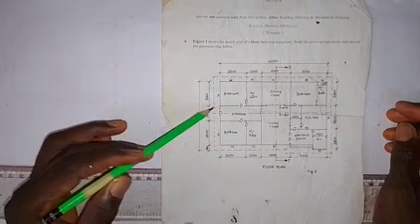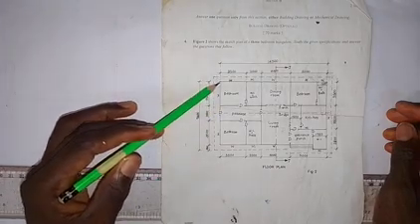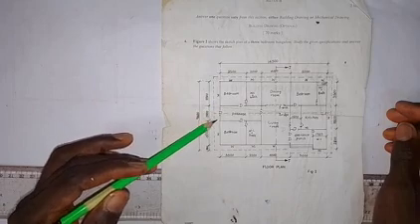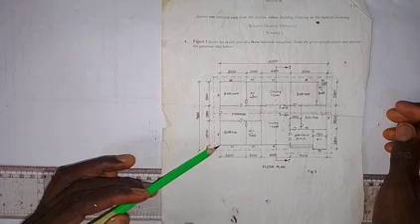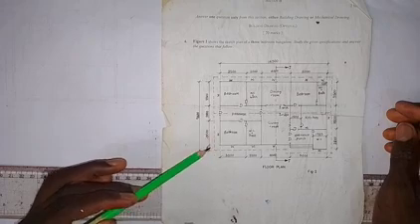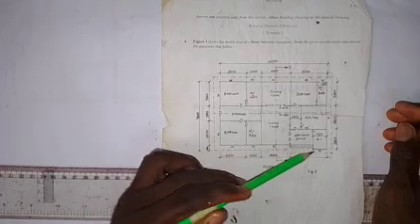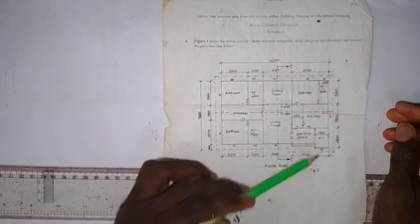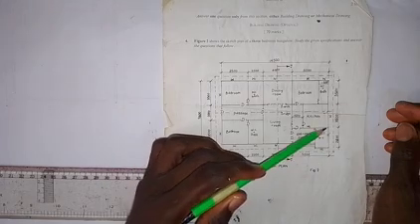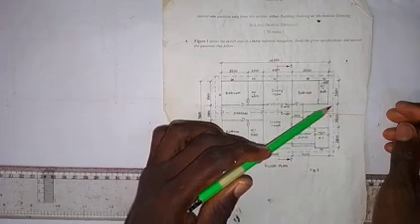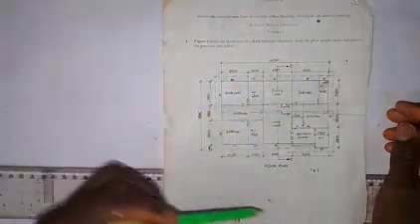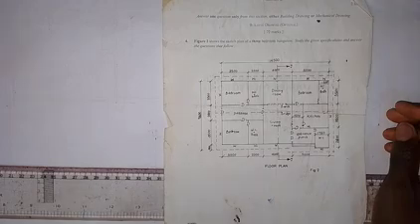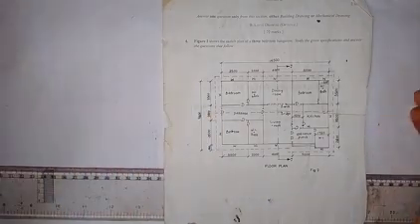On this side we have that from here to here is 3,500. From here to here is 2,000. From here to here is 3,500, and from here to here is 800. Then from here to here is 2,800, from here to here 3,500, and from here to here 3,500. So we are going to make use of these dimensions to produce the sketch plan first.